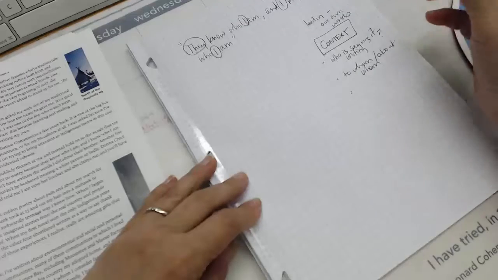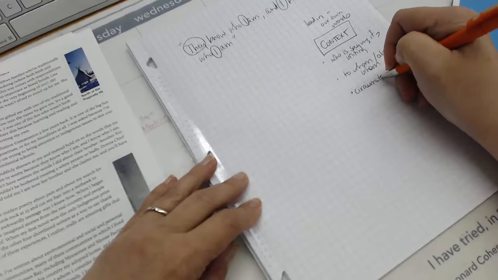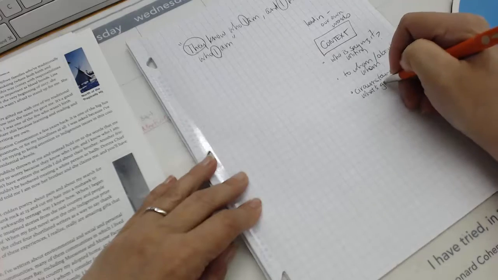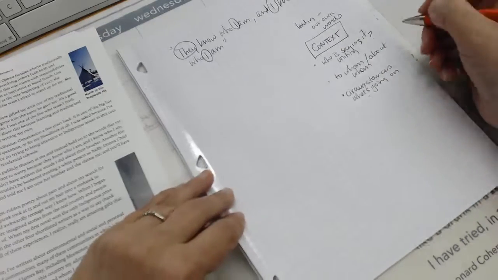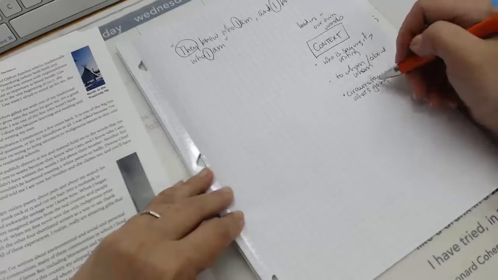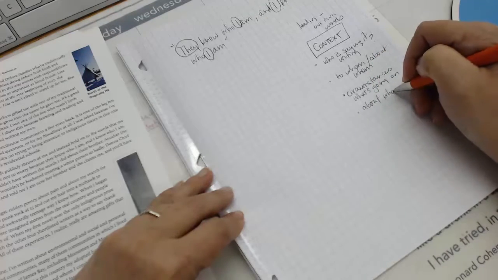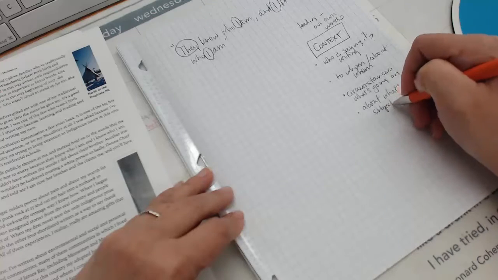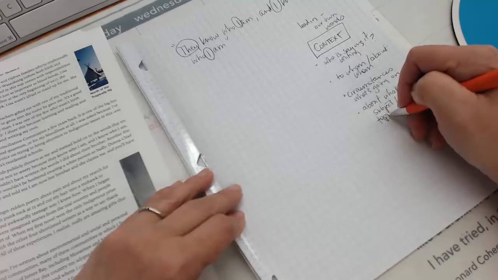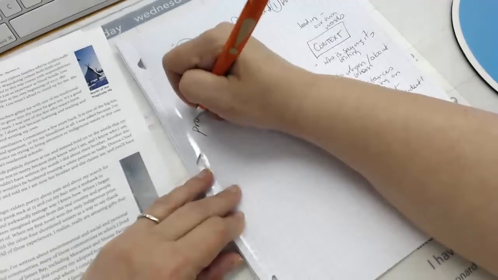And then I want to make sure that my reader knows the circumstances, like what's going on. So who is saying it or writing it, to whom or about whom, what are the circumstances, and then sort of about what subject or incident or topic.